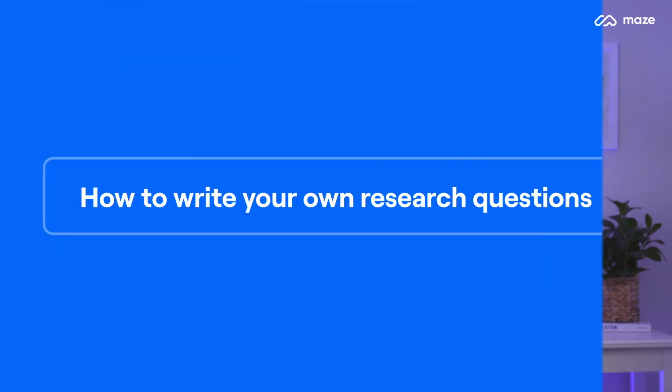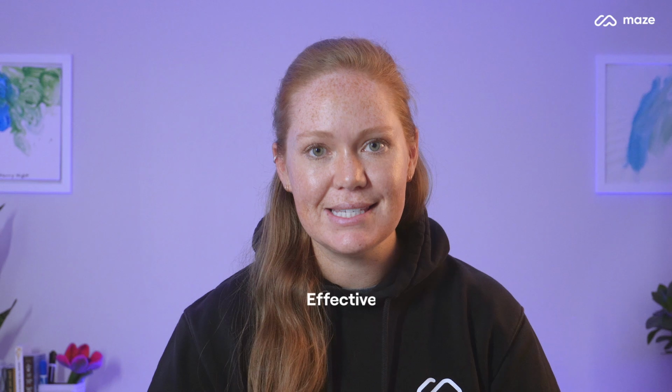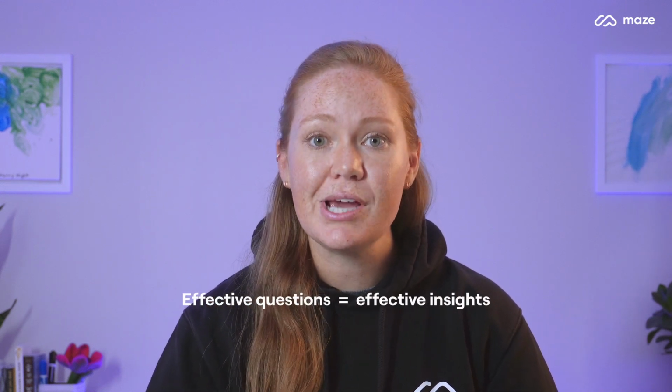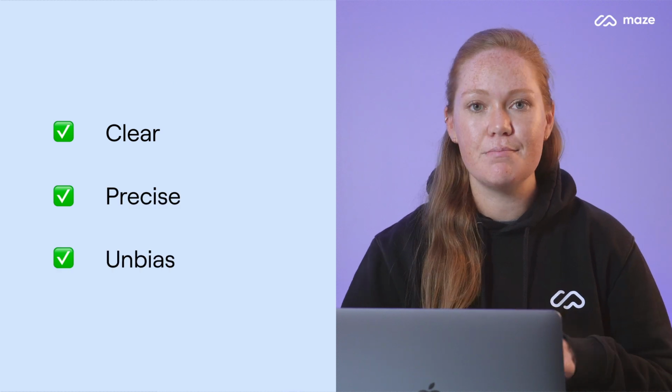Now that we've gone over what kinds of questions you can expect to use during research, let's look at how you can write the ultimate questions. The questions you ask set the standard of data you'll gather during your research. So it's crucial to have questions you can rely on to maximize insight and minimize mistakes. The best questions are clear, precise, and unbiased. Everything from the language you use to the structure and format of questions can influence your user's answer. So it's important to keep these principles in mind when writing your questions.